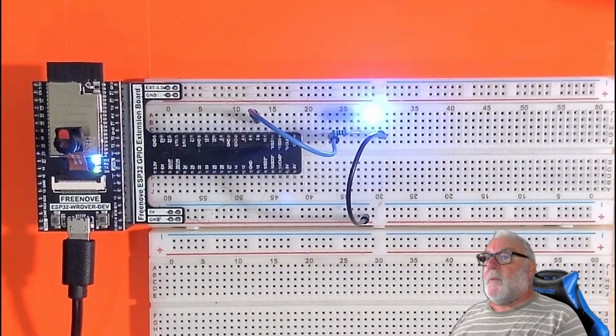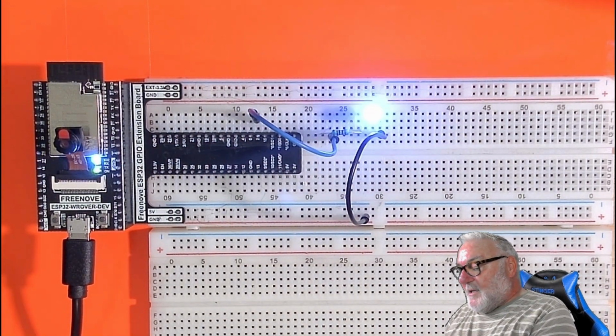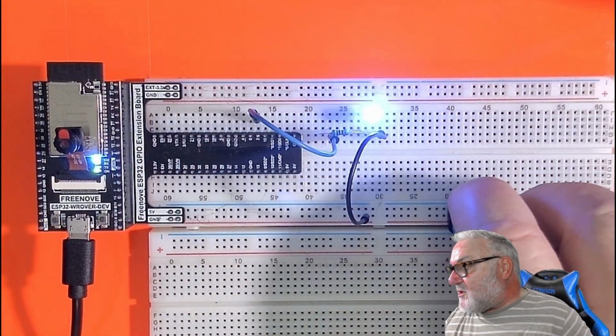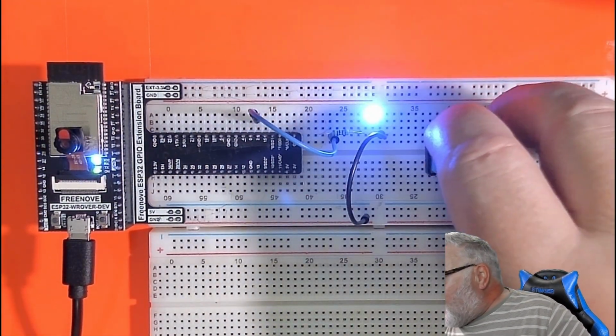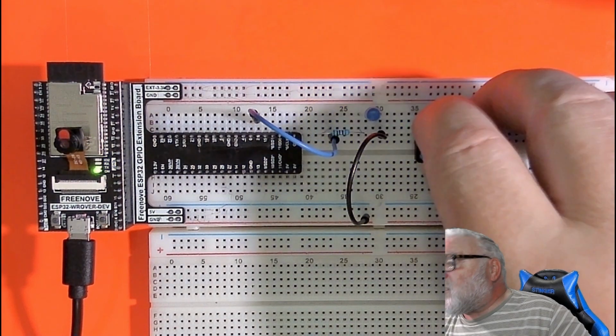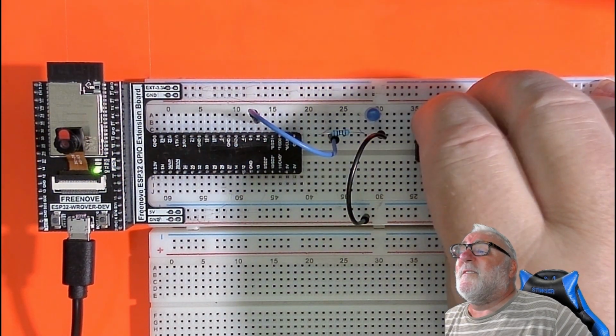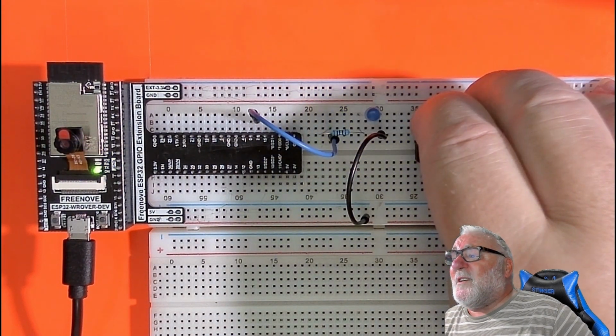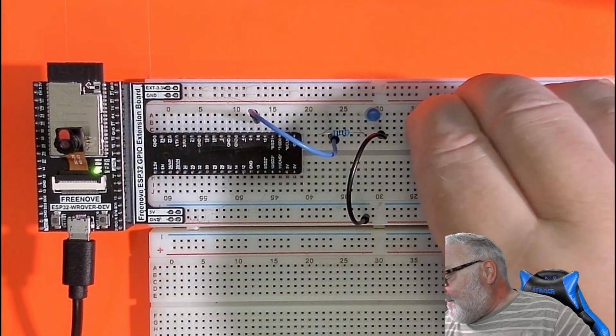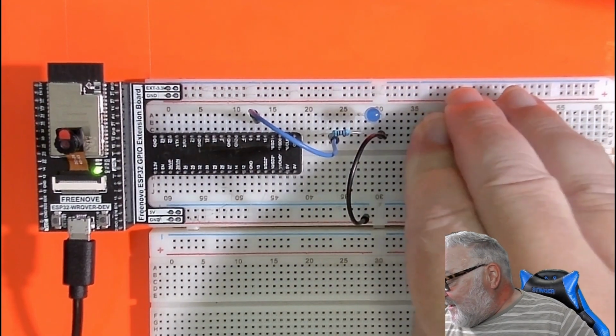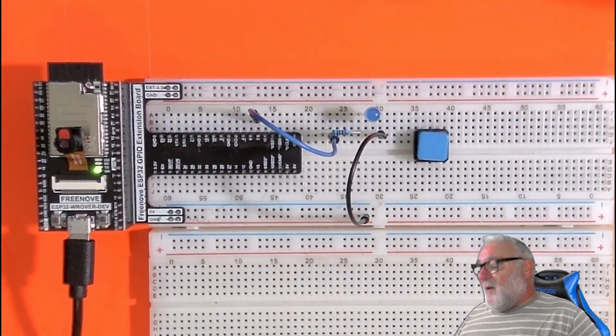So let's build the circuit. Now when we install these, they have to go across the trench. They have to go across the trench. All right. So that goes there. Push it in and you'll hear it click. Right.